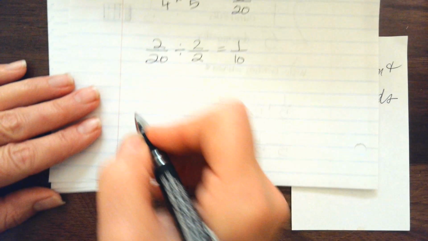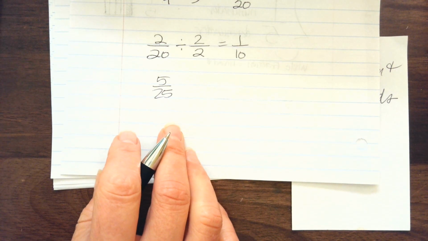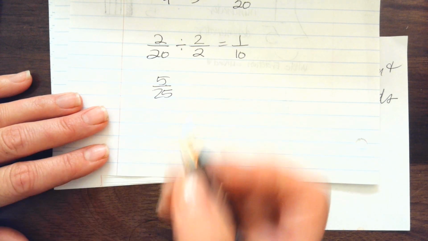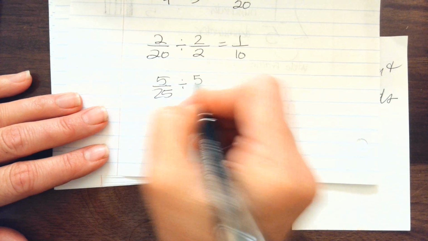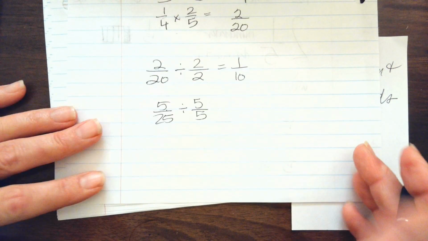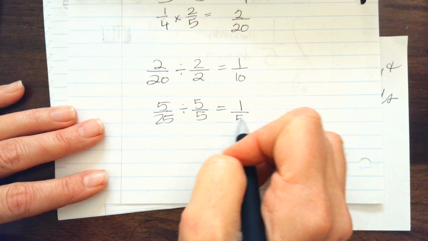I'll do another one of those. If you had 5/25, what number do you know that goes into 5 and 25? 5, right? So you can divide 5 by 5, and you can divide 25 by 5. 5 divided by 5 is 1. 25 divided by 5 is 5.